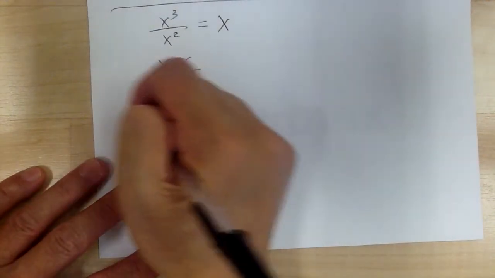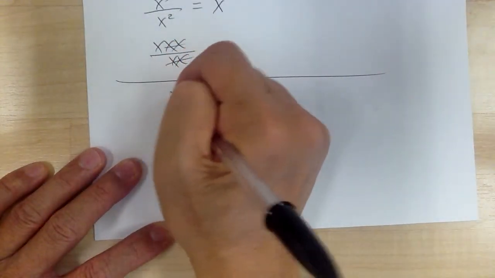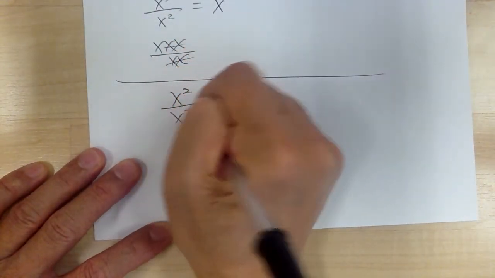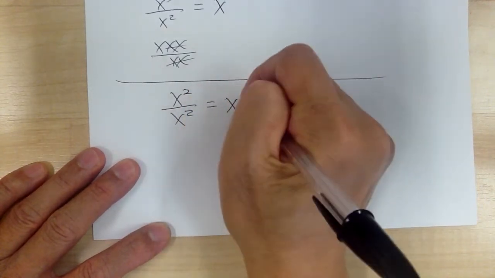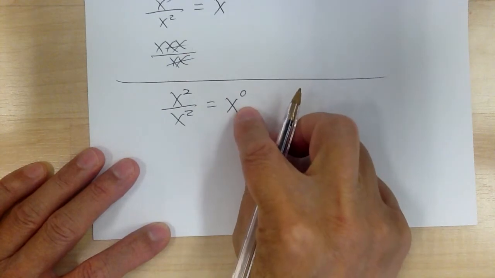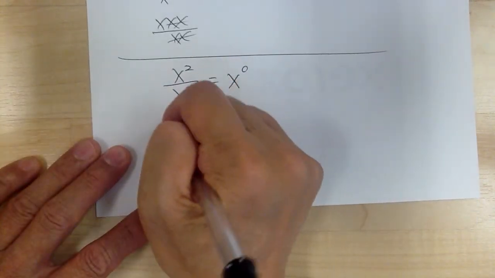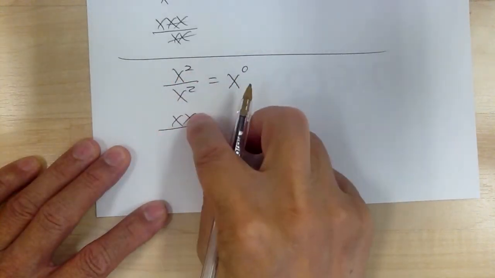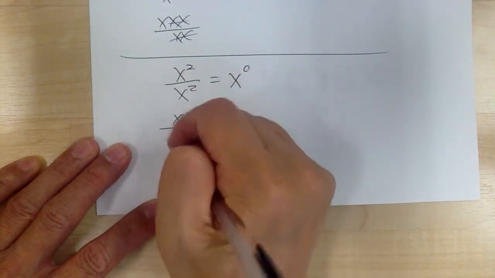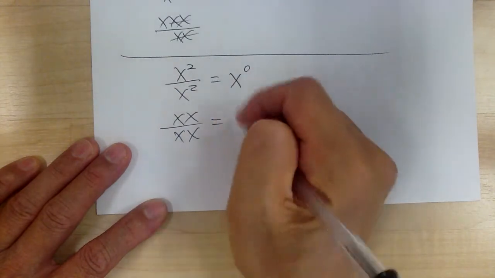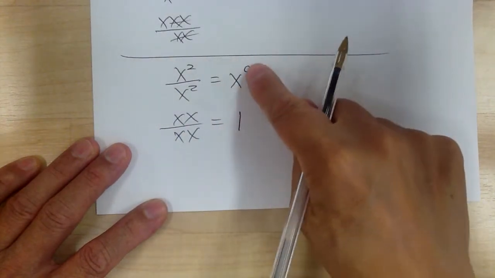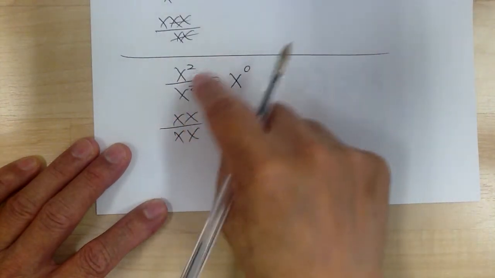But now what happens when you keep going? What happens when you have x squared over x squared? Well, 2 minus 2 gives you 0, so this gives you x to the 0. But what does x to the 0 mean? Well, x squared means x times x, and x squared means x times x. So when you simplify, what does this equal? 1. So that's where this came from. x to the 0 equals 1 because all the x's get cancelled out.